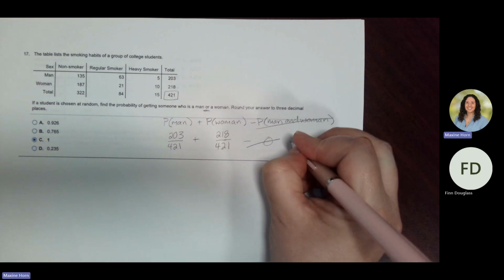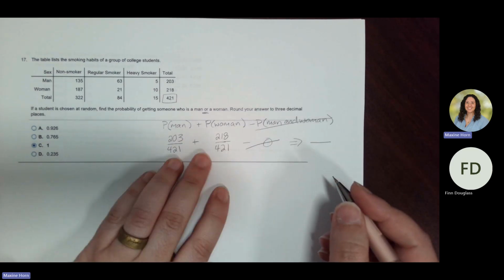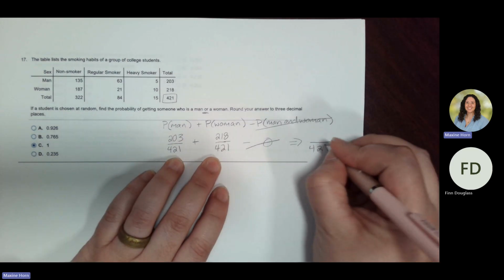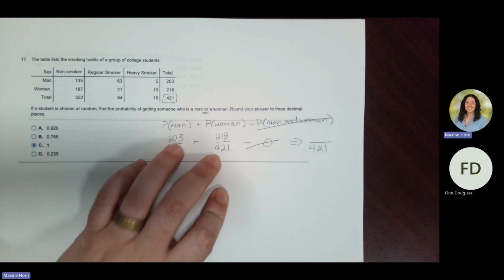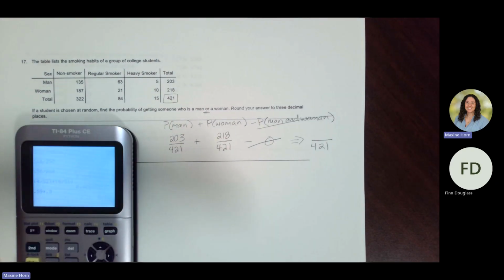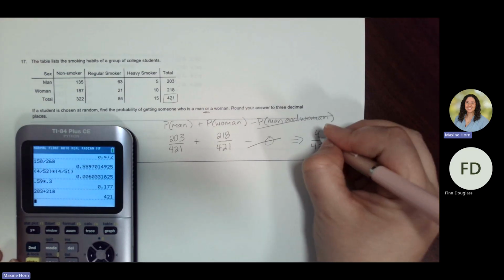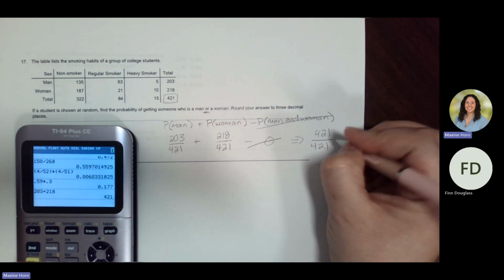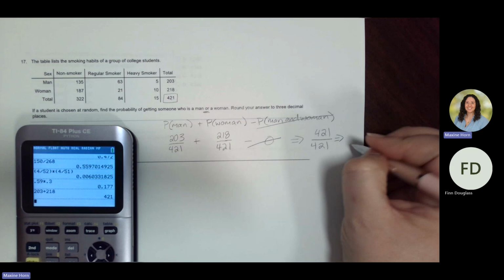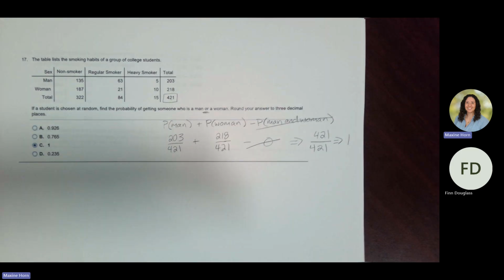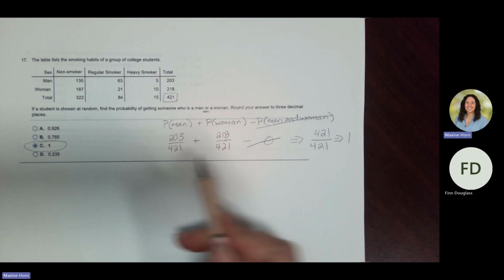Okay, so we're going to add these two fractions together. We keep our common denominator, right? Both have a denominator of 421. So we're going to add up 203 plus 218, and we get 421. And if we take that and put it in the calculator and divide it, we get a big fat 1, right? So this was the long way.